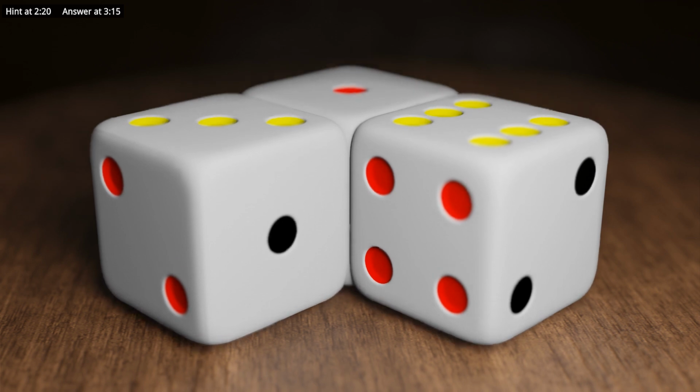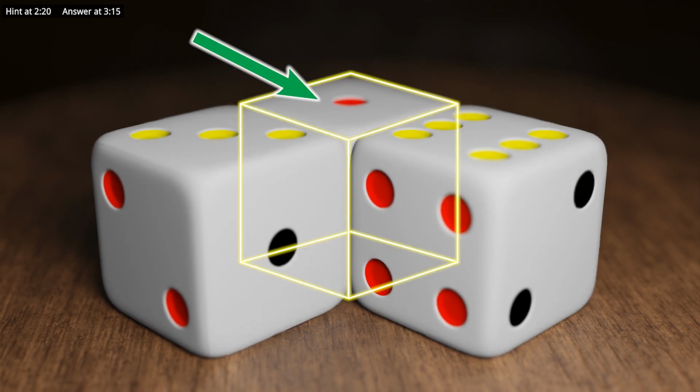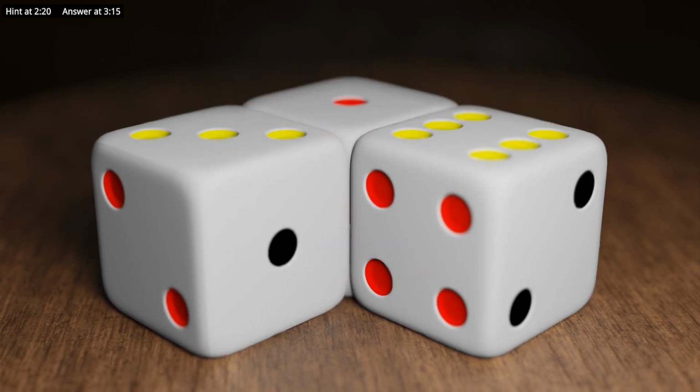Keeping these rules in mind, can you figure out which numbers are on each of the hidden sides of this die? You can pause, rewind, and take notes. A hint will be given in 10 seconds.